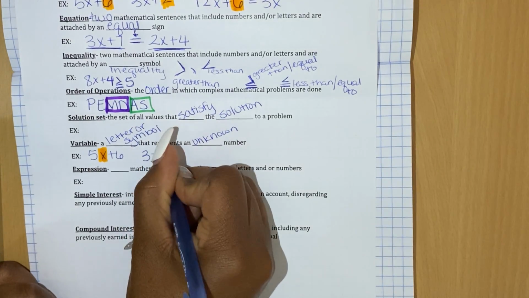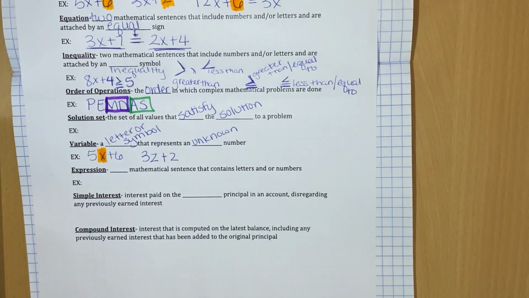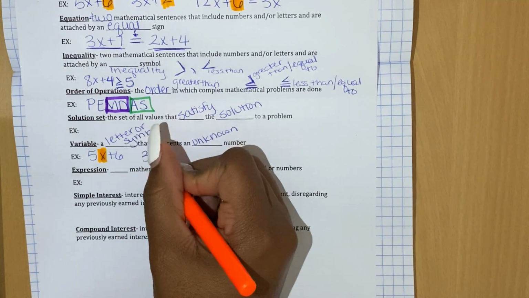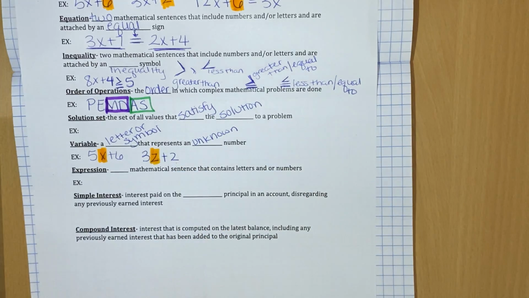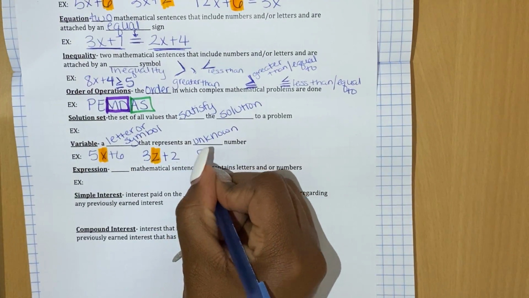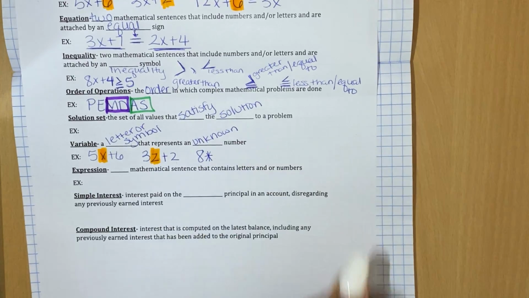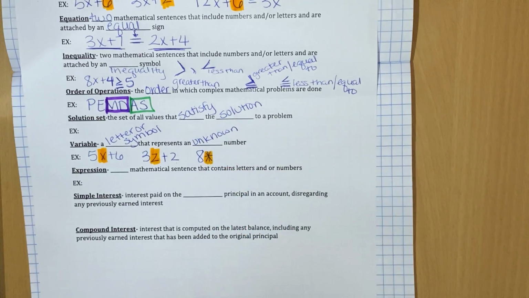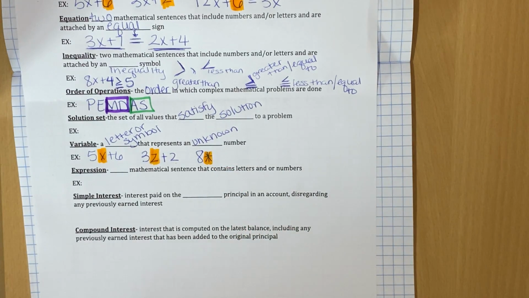In 3z plus 2, 3 was our coefficient, 2 was our constant, z is the variable. That is the letter that represents the unknown number. Sometimes you might see a symbol like an 8 with that little star thingy. That star is our unknown, okay? I doubt that you'll see it, but just an example. The star is the unknown.